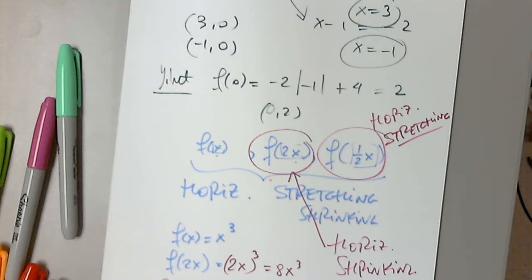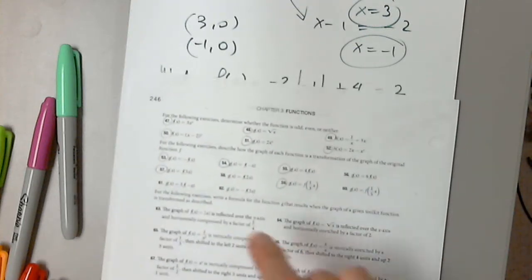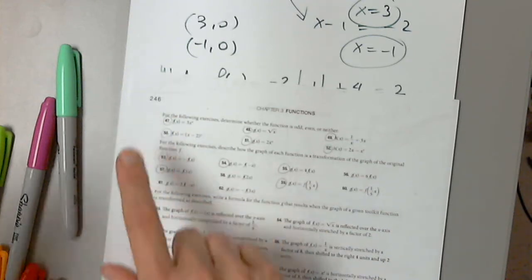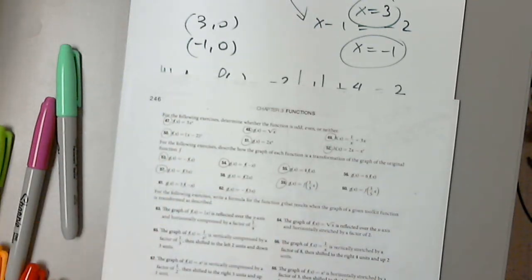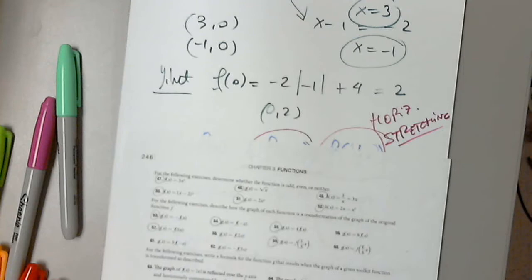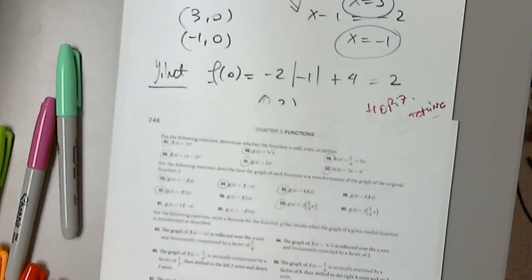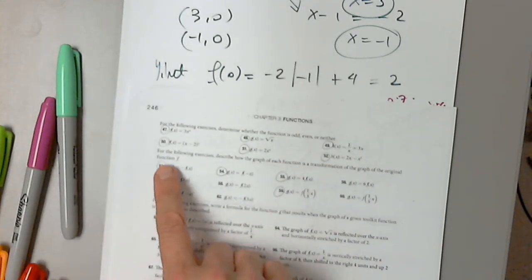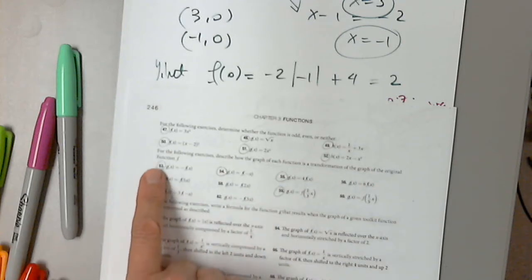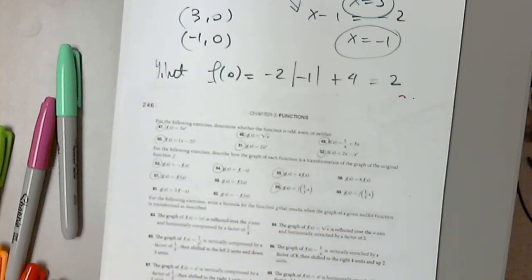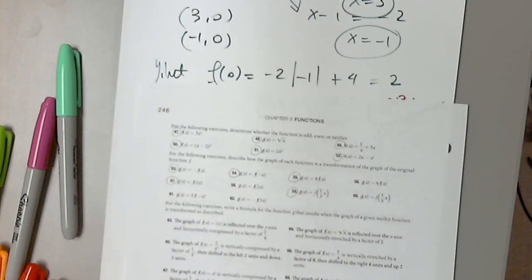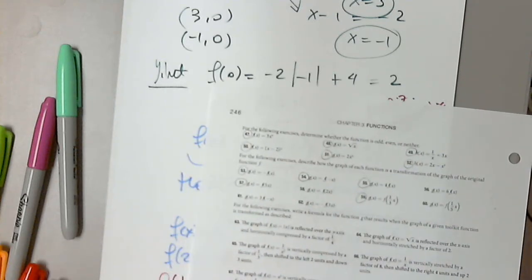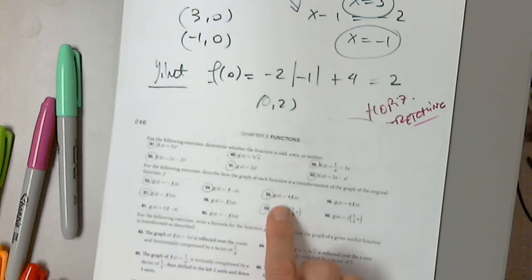So here is page 246 from your text. I would like us to choose anything you like to discuss from 53 through 62. Okay, so let's look at 55.